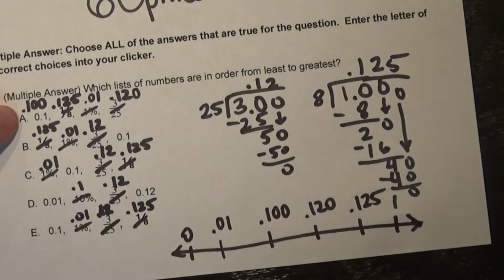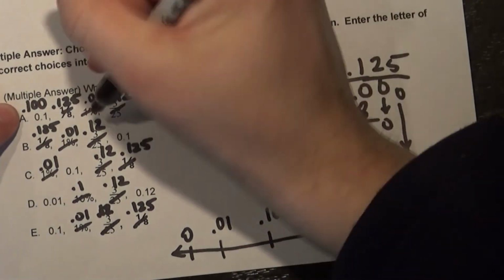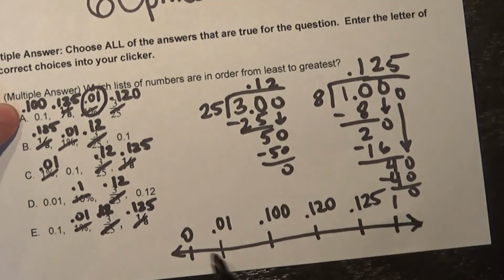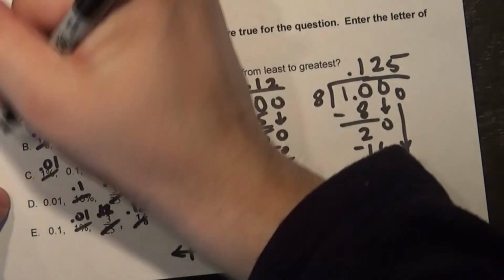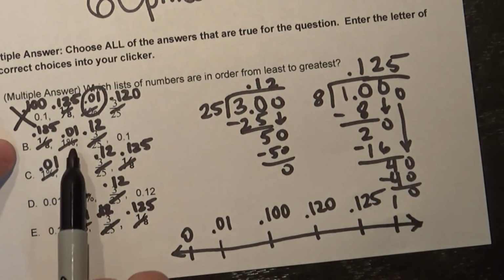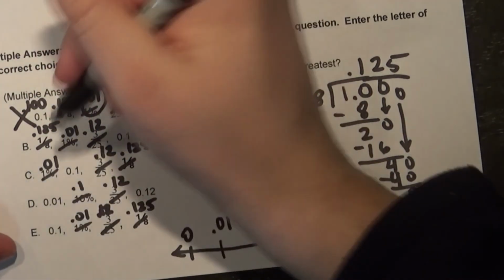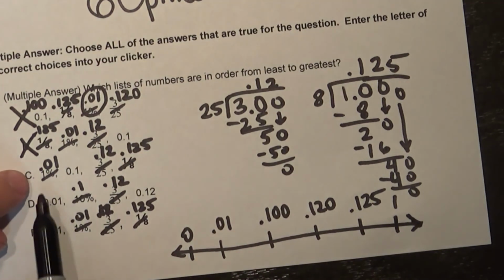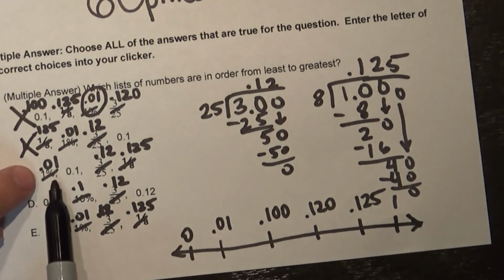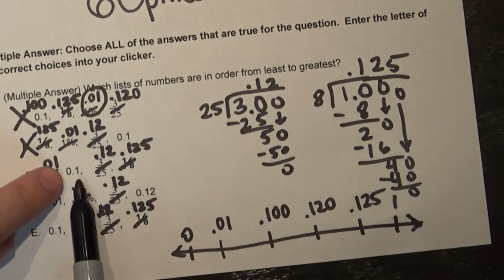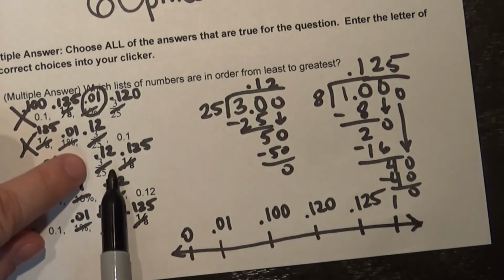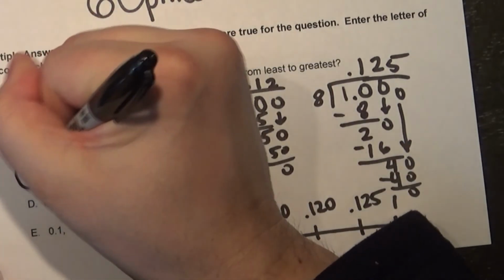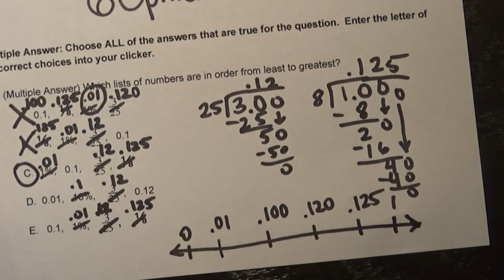So now I need to look at all of my options here, A, B, C, D, and E, and figure out which ones are ordered from least to greatest. So I have 1/10, but here I have this one here. That's my smallest number. It's ranked 3rd, so it can't be A. Here I have my smallest number ranked 2nd. It can't be B. Here I have my smallest number ranked 1st, so I'm in good shape so far. Then I have 0.1, which is my next smallest, then 0.12, then 0.125. So C is written in order from least to greatest.